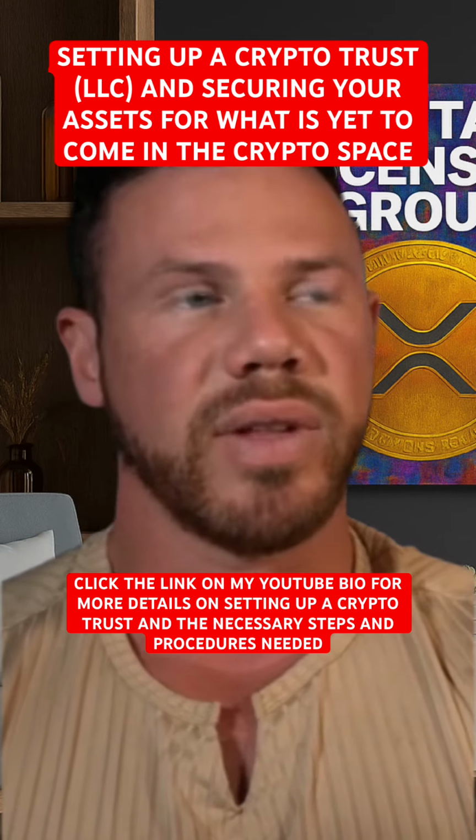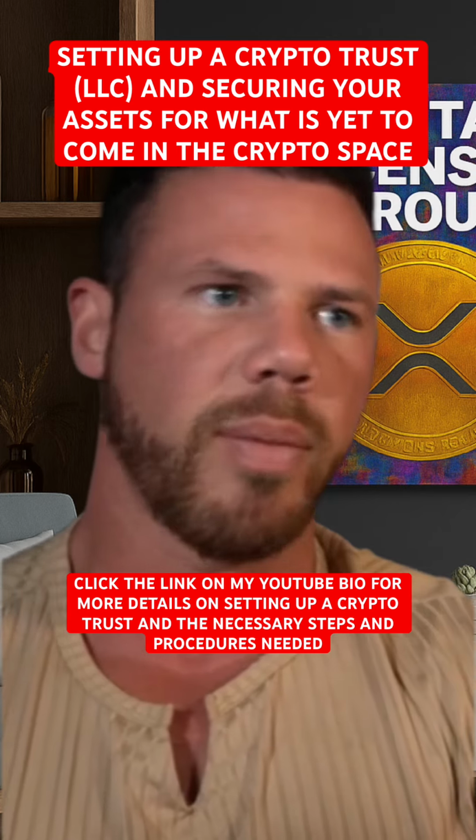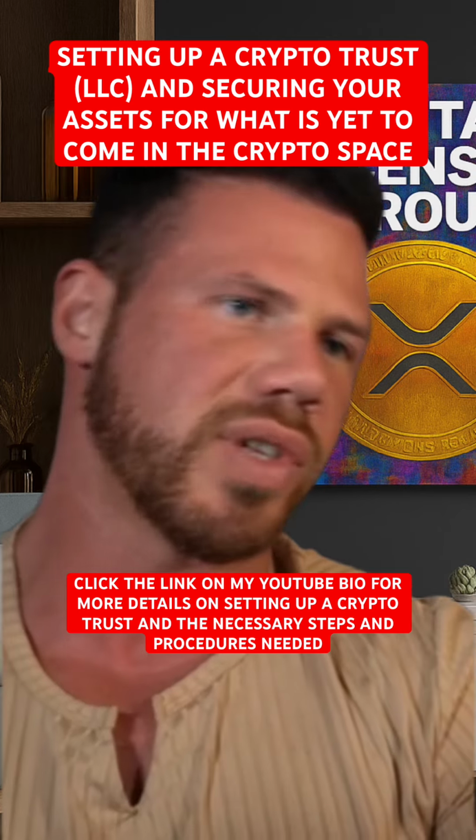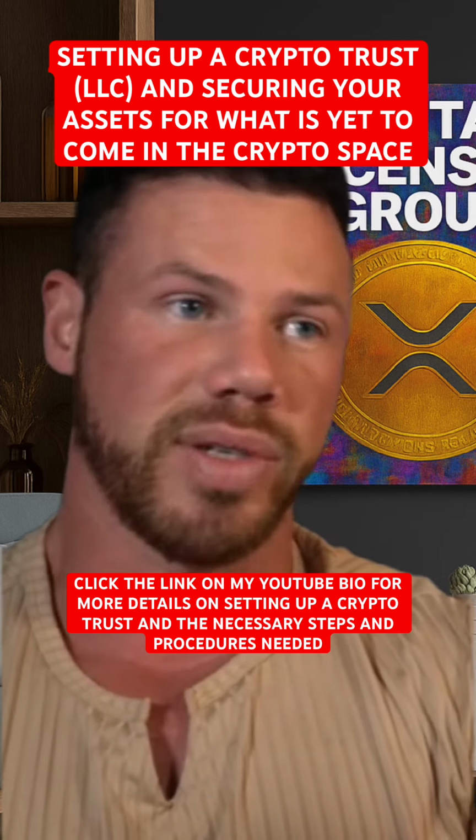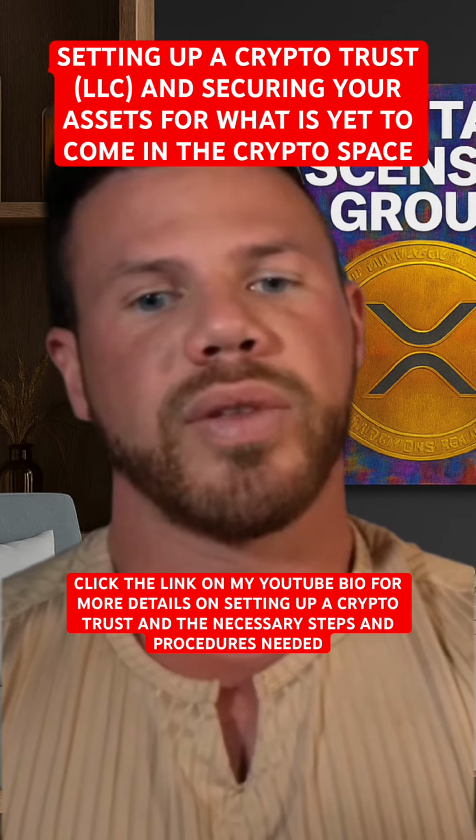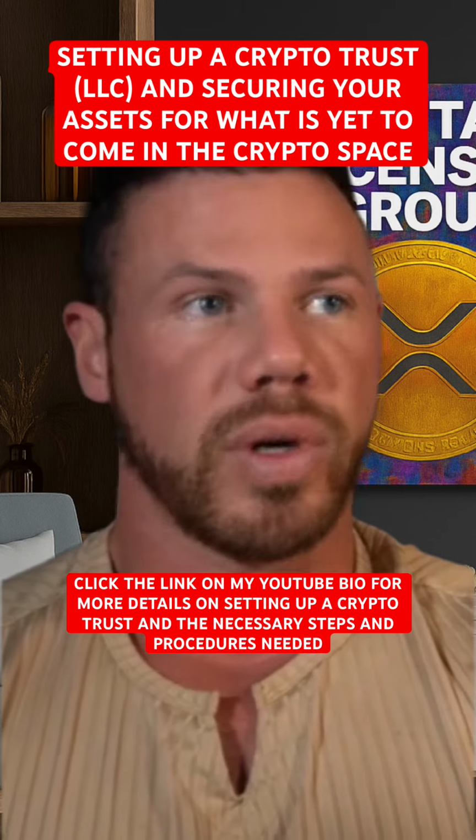When you move the assets in there, some people are going to tell you that you need to go set up a bank account and buy a cold wallet and transfer your stuff over. I think that's a bunch of extra steps that you don't need to do. I would rather use the assets as the capital contribution to start the business.